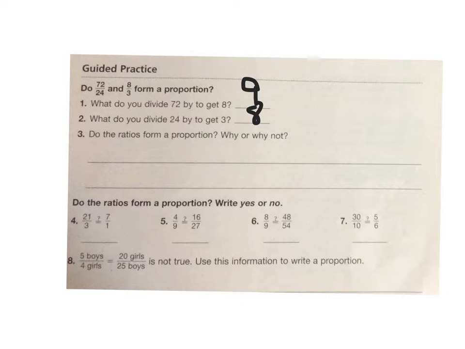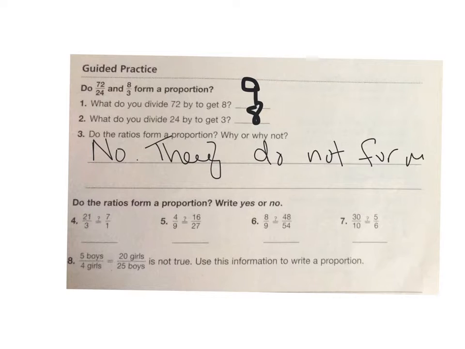The answer is no. They do not form a proportion, because we will not multiply by the same factor.